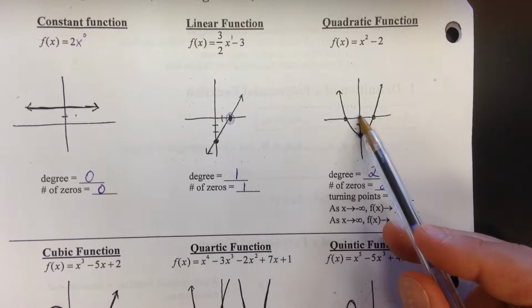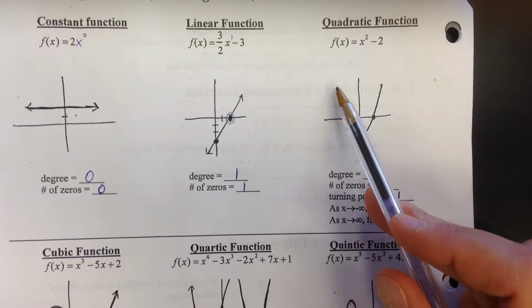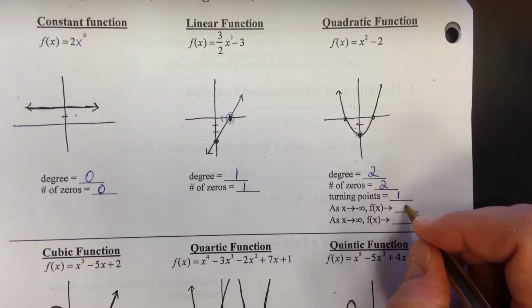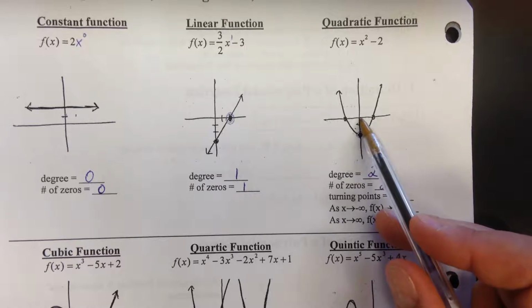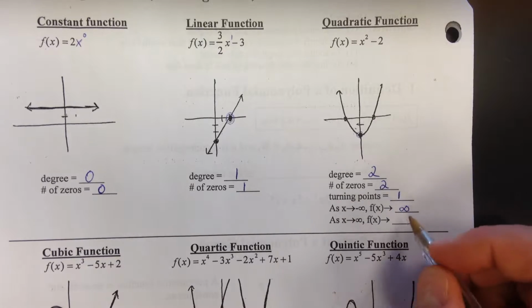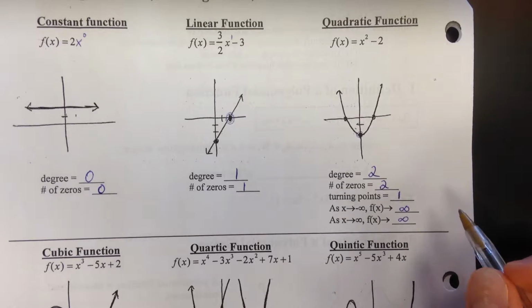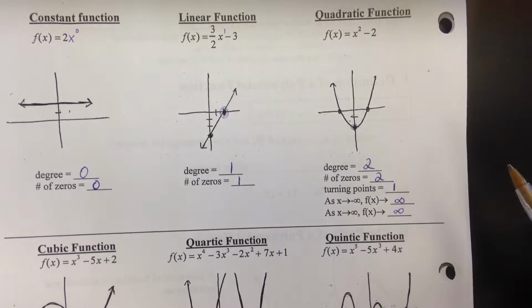As x approaches negative infinity, so as we move to the left, the function is going up. So the function is going to positive infinity. And as x approaches positive infinity, as your x's move to the right, the function is going up. So it's also positive infinity. Notice the end behavior in both cases, they're the same.